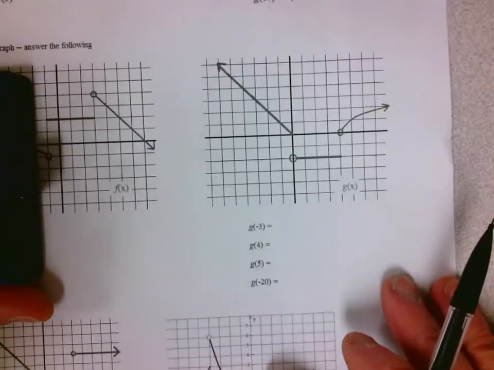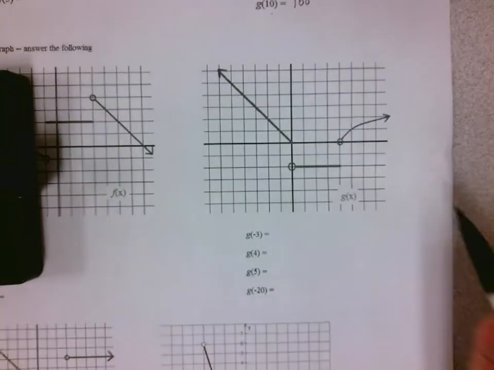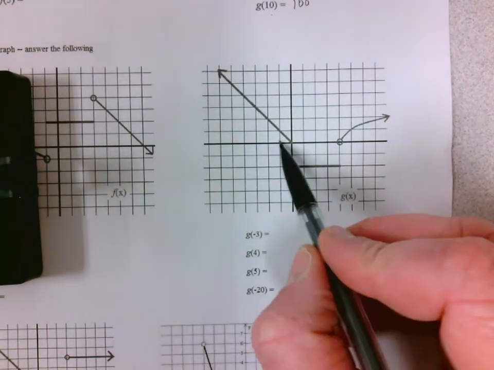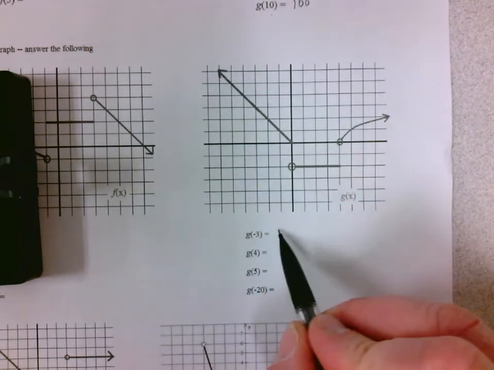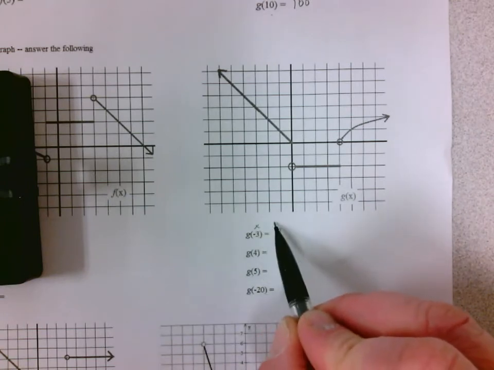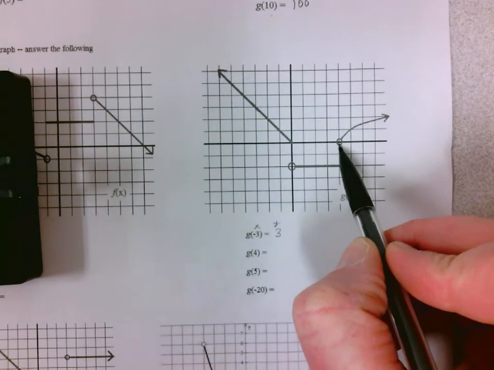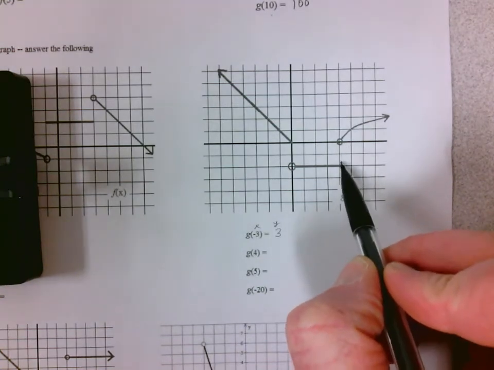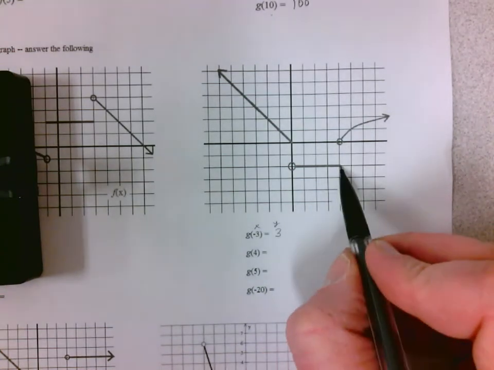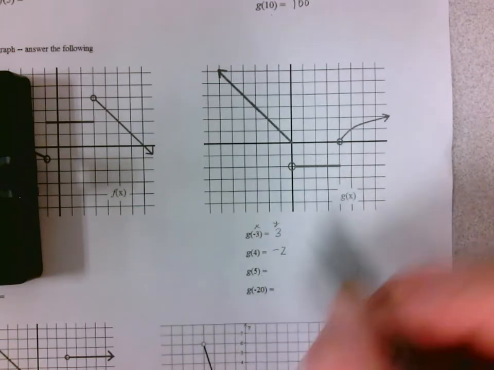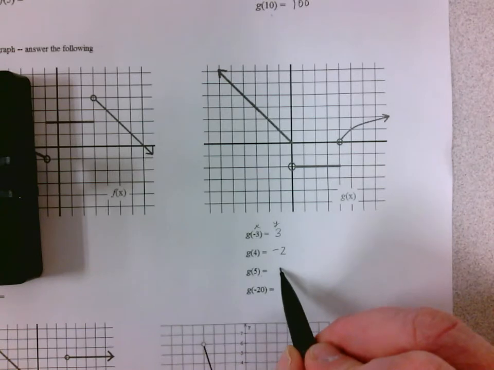Okay, now we evaluate from a graph. We're looking at g of negative 3. So that would be positive 3. Again, this is your x, this is your y. G of 4, and it's undefined right where we see it, but you go down here and it's defined. They don't put a solid point there, but that is negative 2.